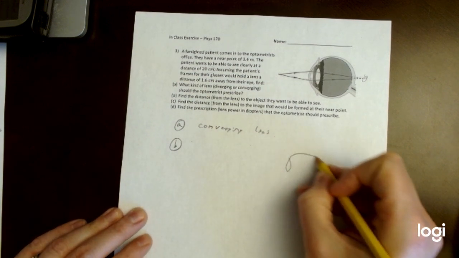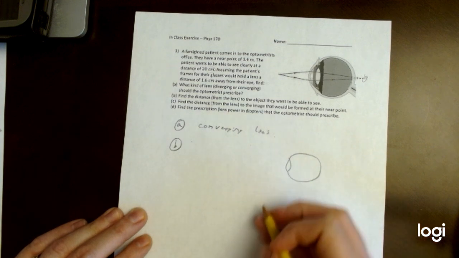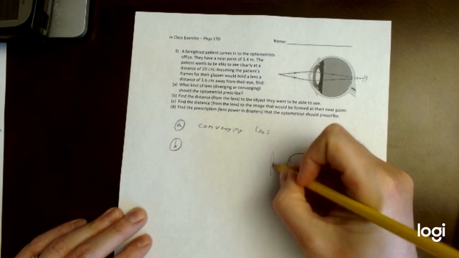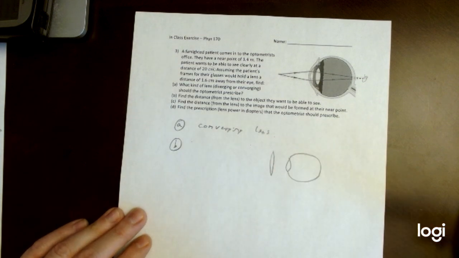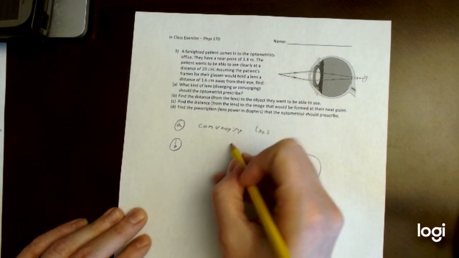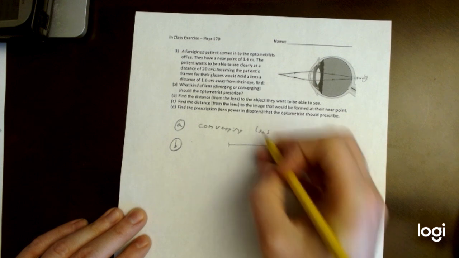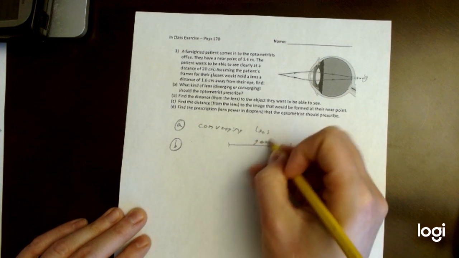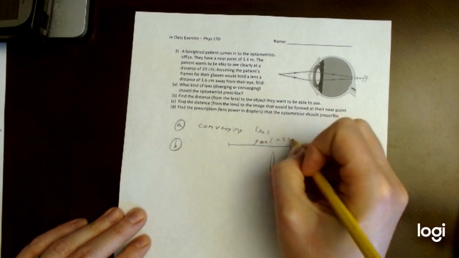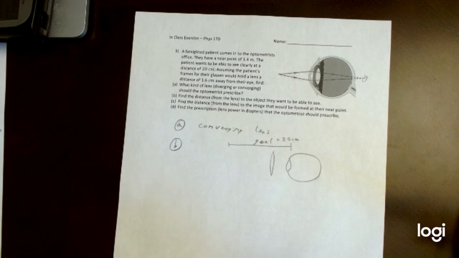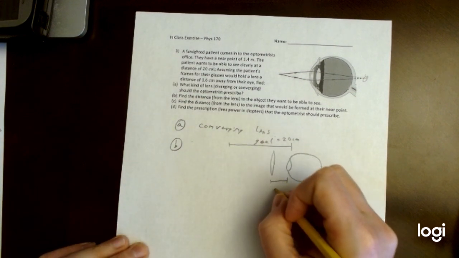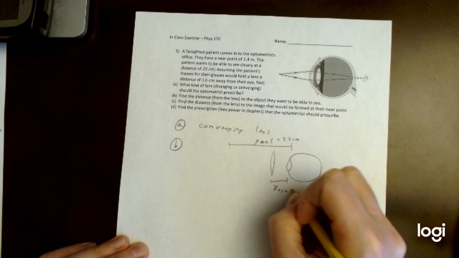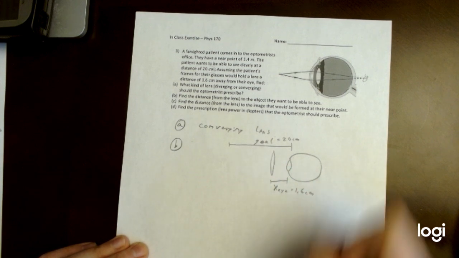Here's my patient's eye, and here's where that converging lens that we're going to put in front of their eye to help them see better. And here I'll draw in, this is their goal. This is 20 centimeters from their eye. But the glasses are going to sit a little bit in front of their face. Xi, in this case, is 1.6 centimeters.